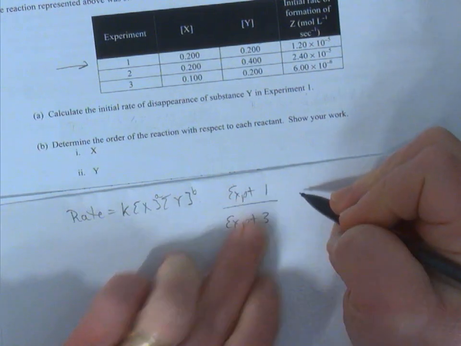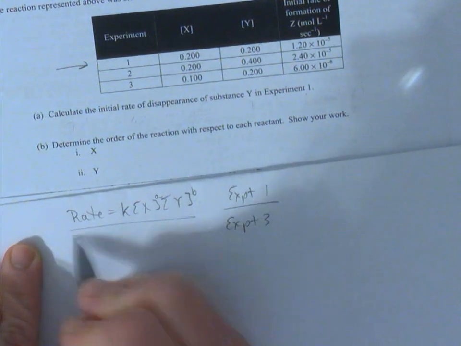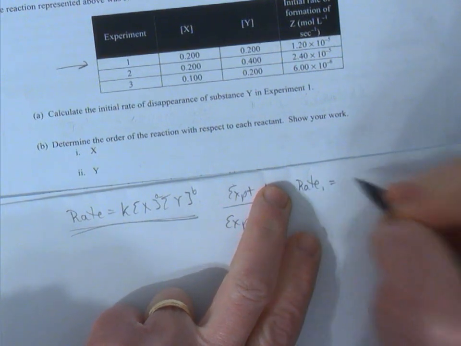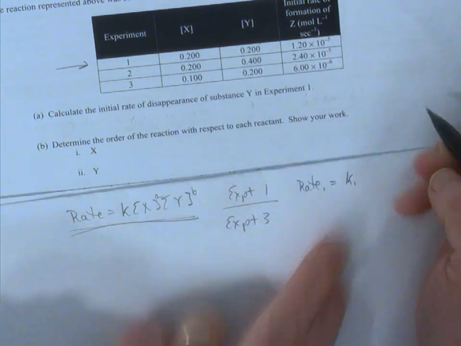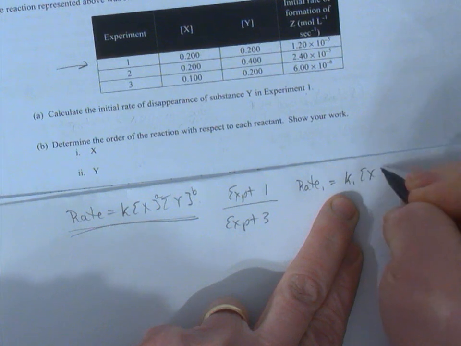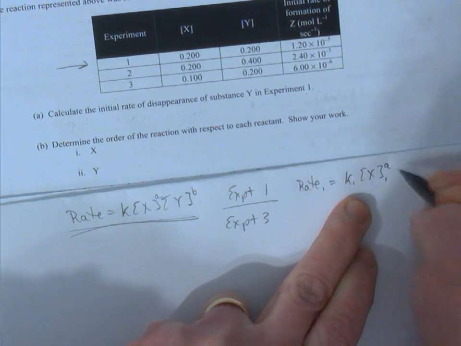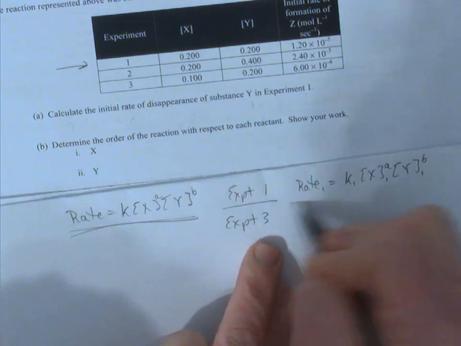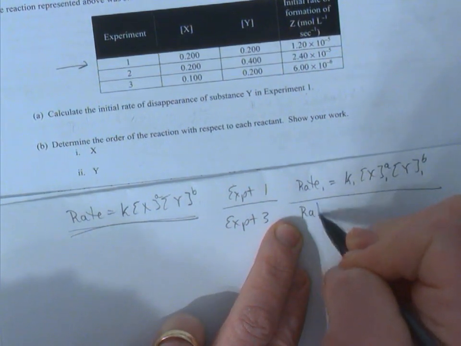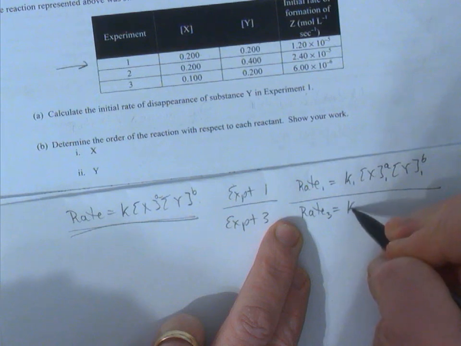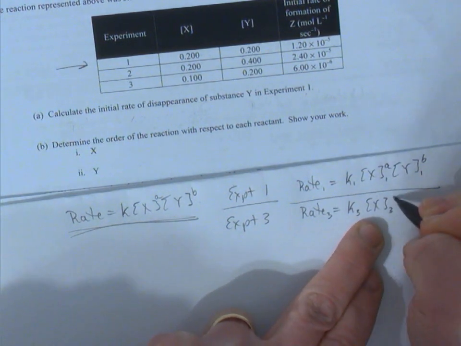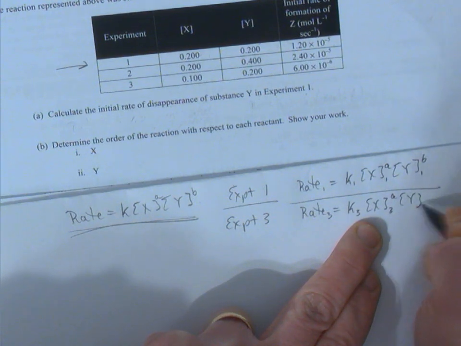And so, looking at this, the rate of 1 will be the rate constant of experiment 1 times the X concentration of experiment 1 times the Y concentration of experiment 1. And I'm comparing that to 3. So the rate at 3 will be the rate constant at 3, X trial 3, Y trial 3.